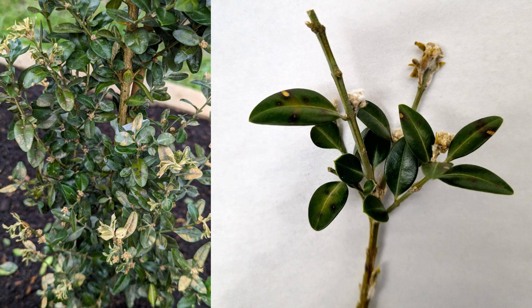What do we got here today? It is a boxwood. Many people, I know, are boxwood lovers, but as a plant pathologist, I receive lots of boxwood health problems. So today I'm showing you a plant I received last week showing leaf spot in the lower canopy, and some of the leaves turned yellow, and there are a lot of black spots.